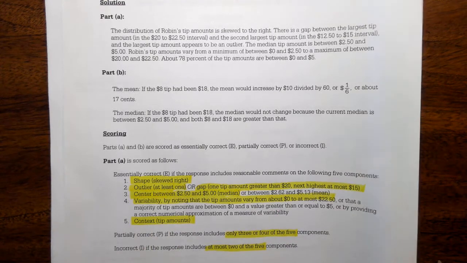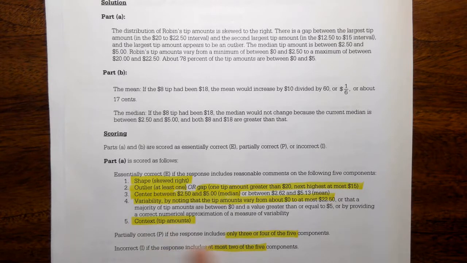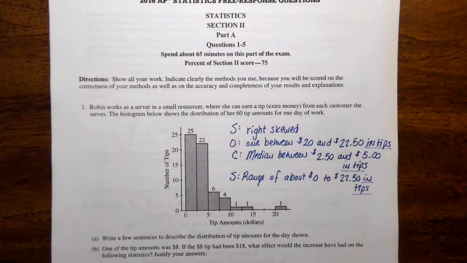Because I learned my lesson, I get an E. 3 or 4 of the 5 is a P. At most 2 of the 5 is an I.